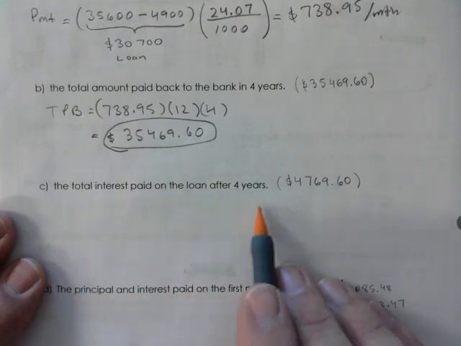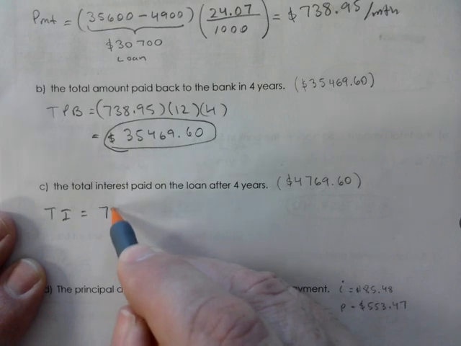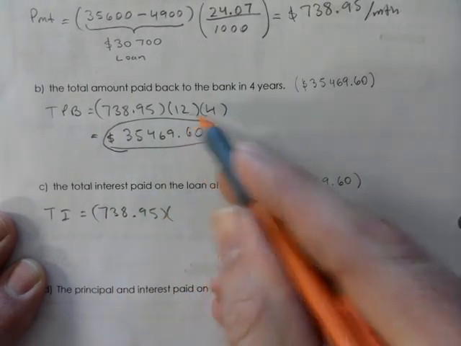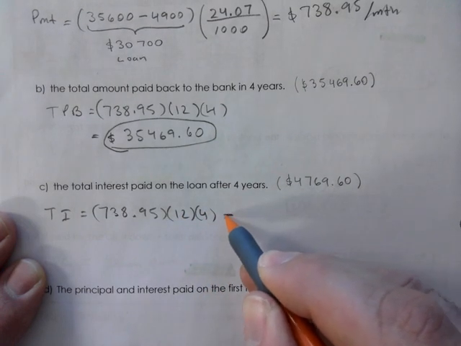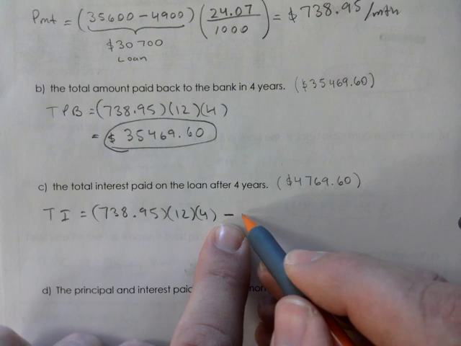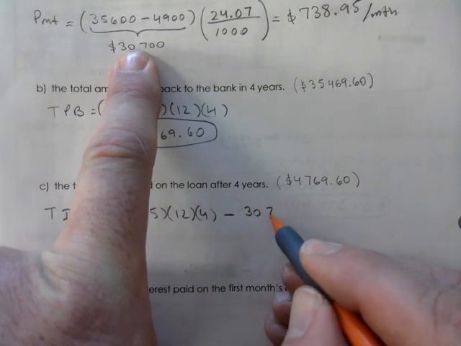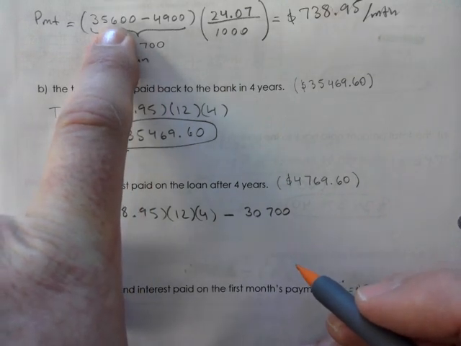So total interest paid, that's TI. I'm going to do this the long way. Your formula calls for the exact same thing as up here. But in this case, from this, you have to subtract the loan, which is way up here, 30,700. Some students pick this number here. That's incorrect.